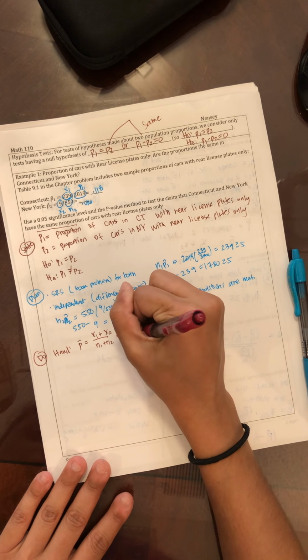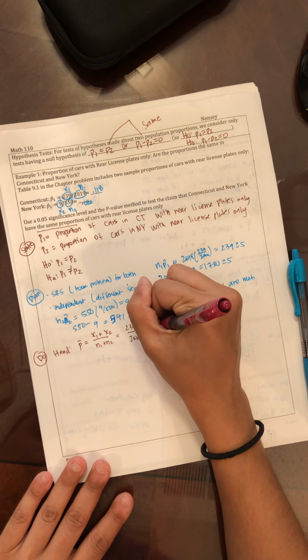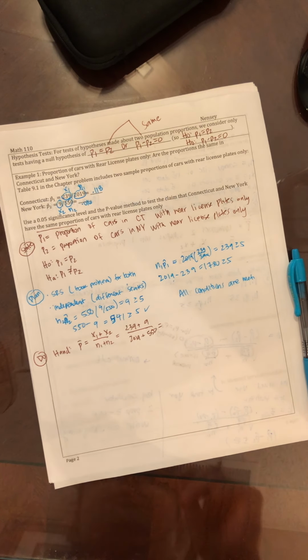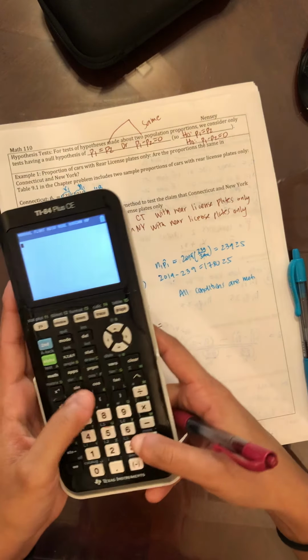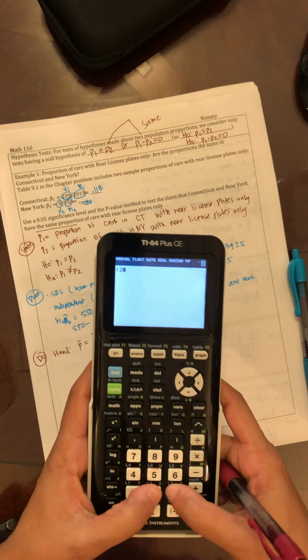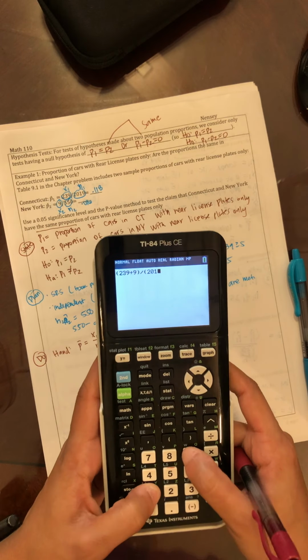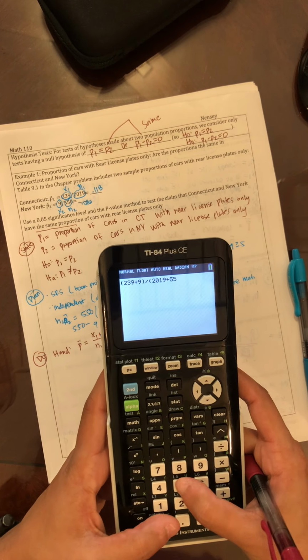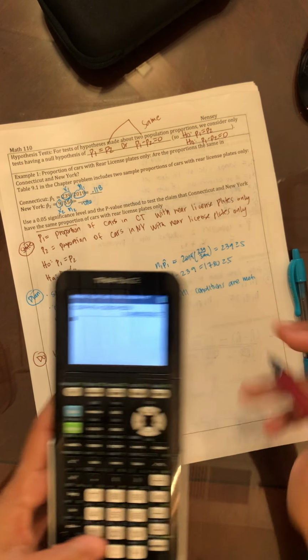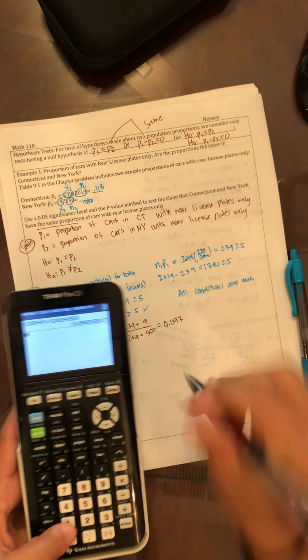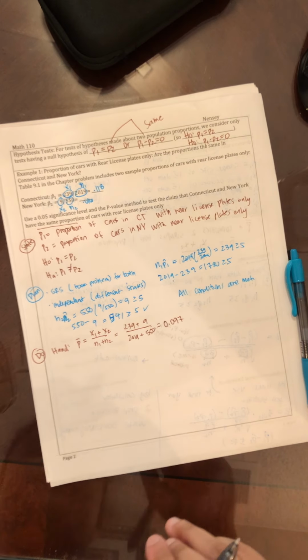And N1 is 2019 and N2 is 550. I'm just going to use my calculator. Now, be careful when you're using your calculator. You just have to make sure there's parentheses. So 239 plus 9, divided by 2019 plus 550. And I'm going to round to 3 decimal places. So 0.097. Okay, and again, this is you doing it by hand.